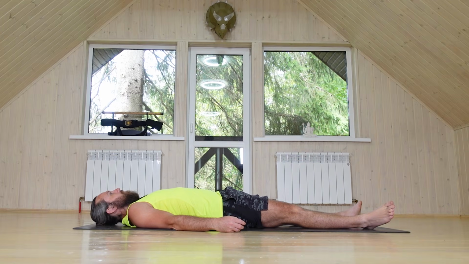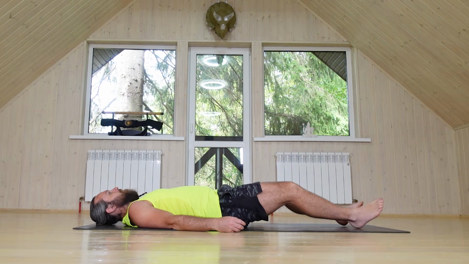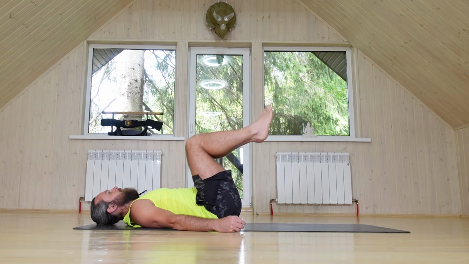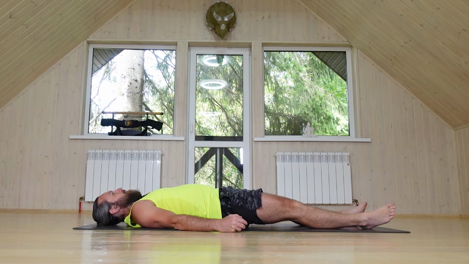After doing the stretching exercises, it is necessary to do several cycles of active movements that involve the iliopsoas muscles. For example, lying on your back, exhale, bend your legs at the knees and hip joints and bring them closer to the body. Inhale, return your legs to the starting position.